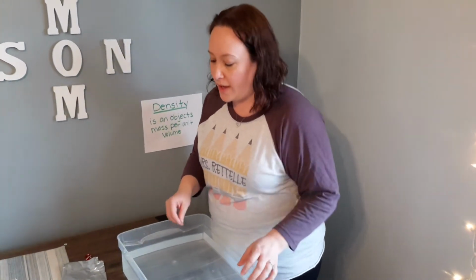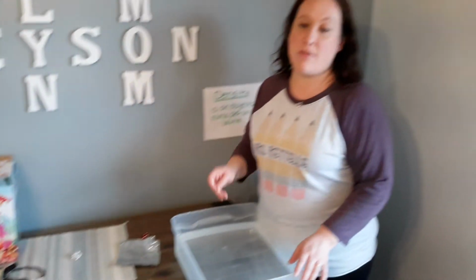Thank you. Okay. The next object on our record sheet was a toothpick. Now, Mrs. Rattel and Grayson looked high and low. Could not find a toothpick. However, I have a replacement. I used the stick from a lollipop. It's approximately the same density as a toothpick would be.